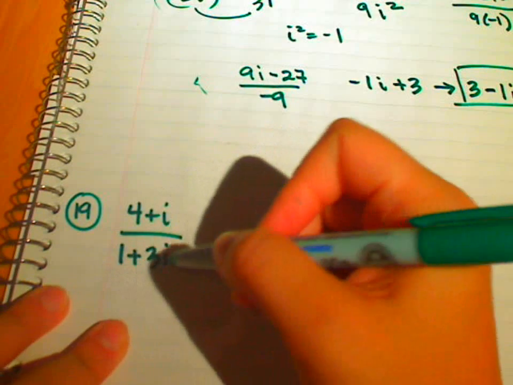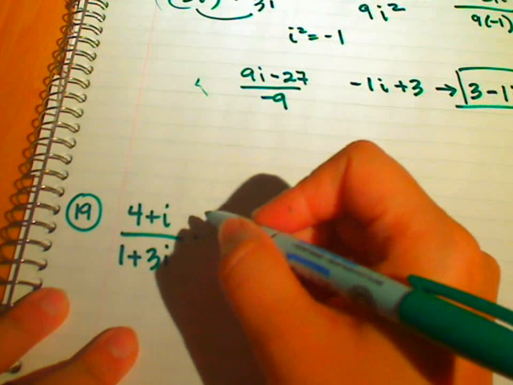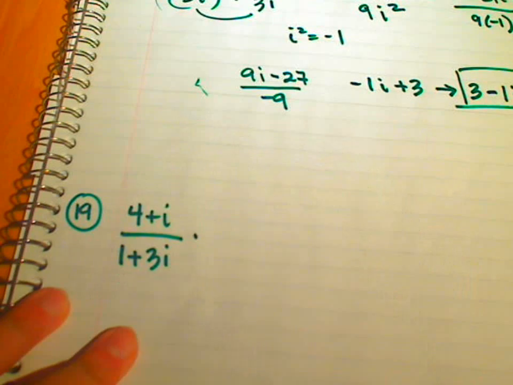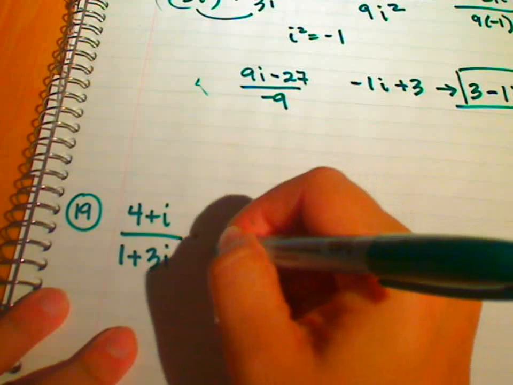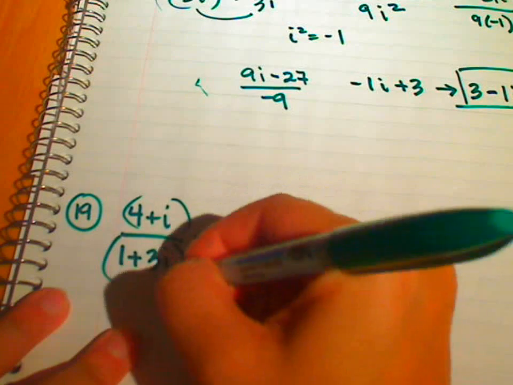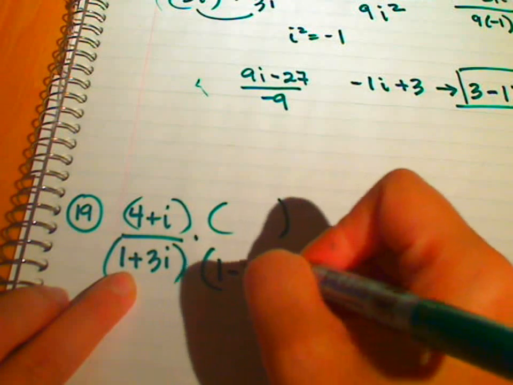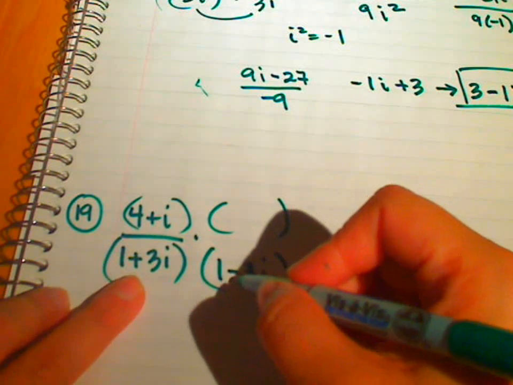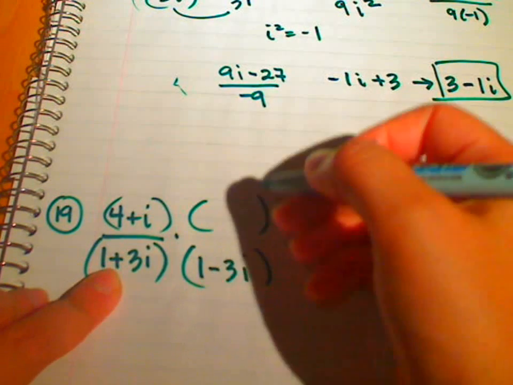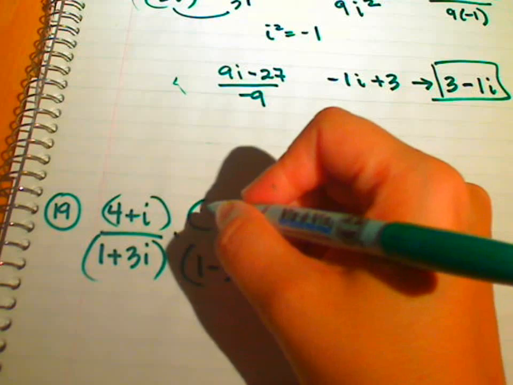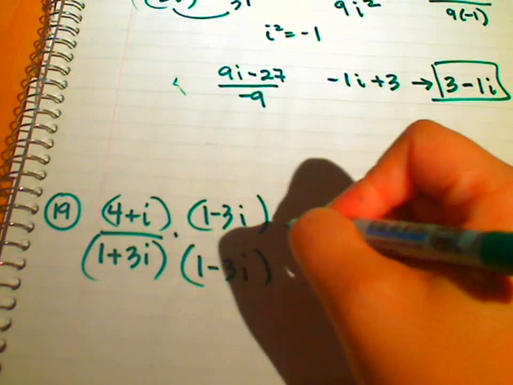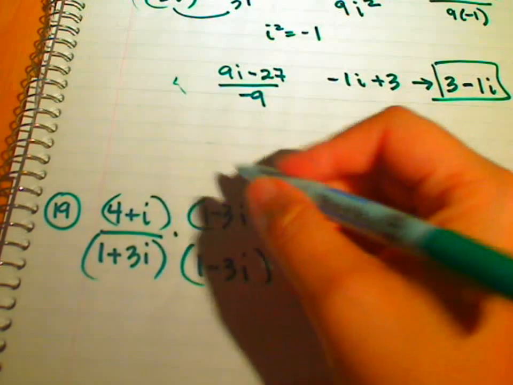Number 19, because there's a plus sign in here, we've got to do like we did for a different problem, number 12, with the conjugate. So I'm going to multiply top and bottom by 1 minus 3i. This is the conjugate. It's the opposite of what's down here. I just changed this positive to a negative, or a negative to positive if necessary. 1 minus 3i. So now I'm going to FOIL out.